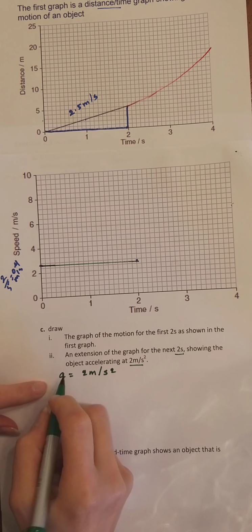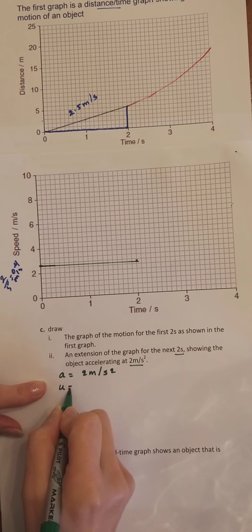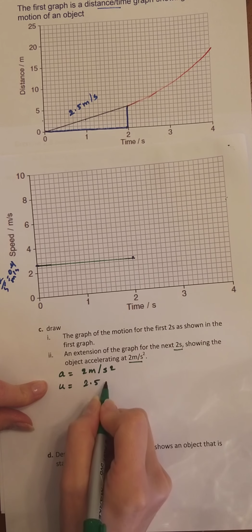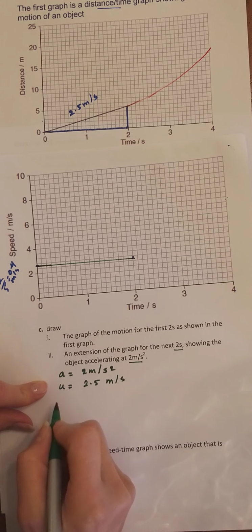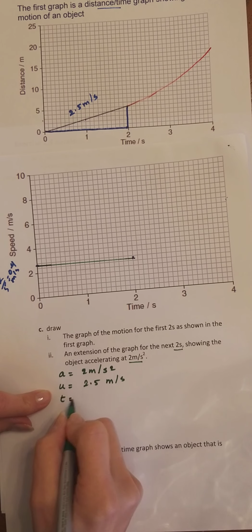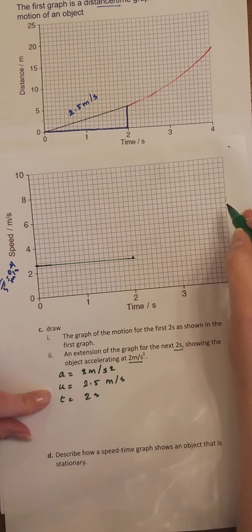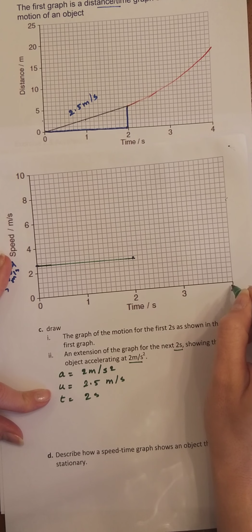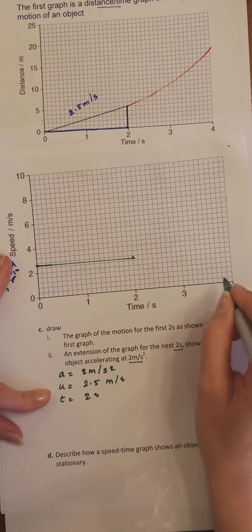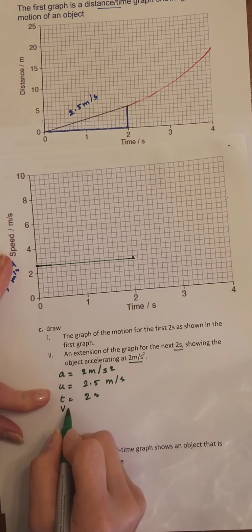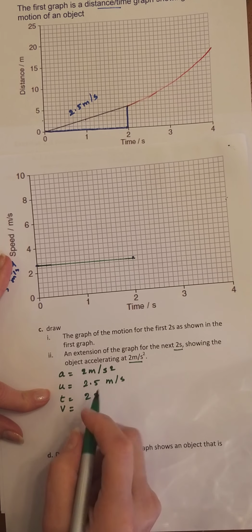We know the initial velocity, u, 2.5 meters per second, and we know the time, 2 seconds. Now, in order to draw the line, we need to plot a point between the time, which is 4 seconds now, and the final velocity, which we're going to find using the formula of acceleration.